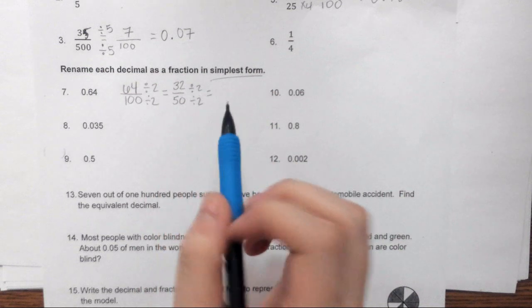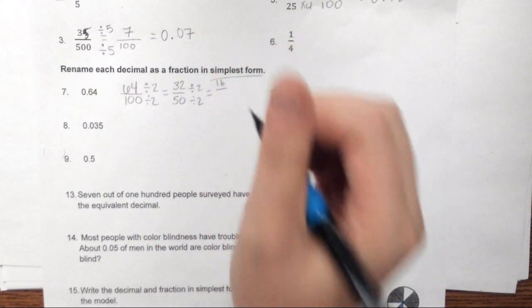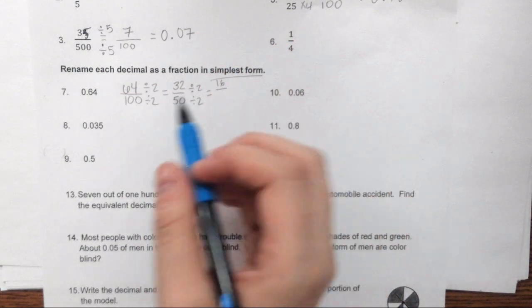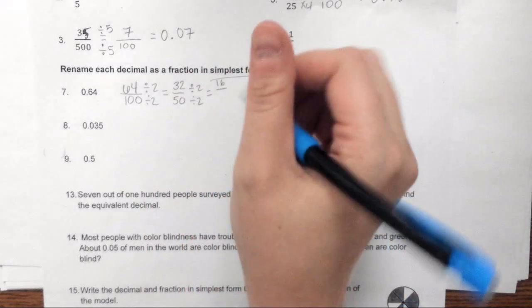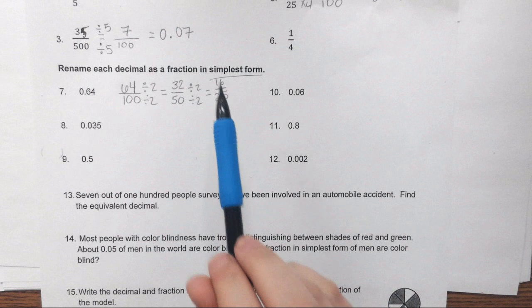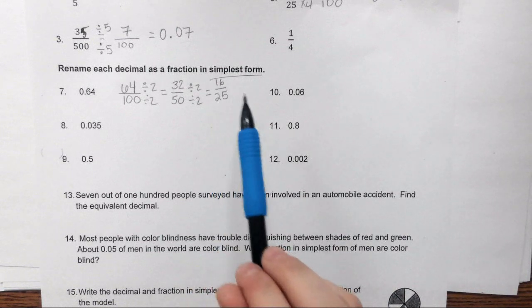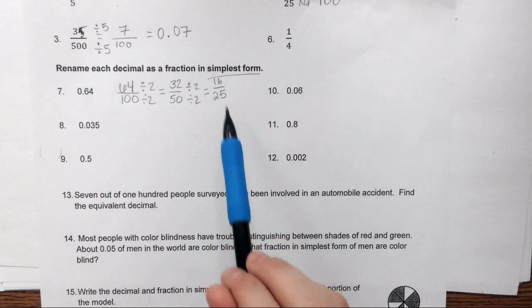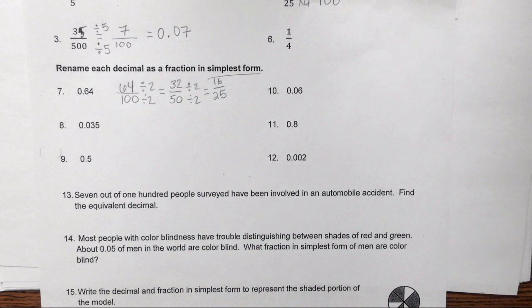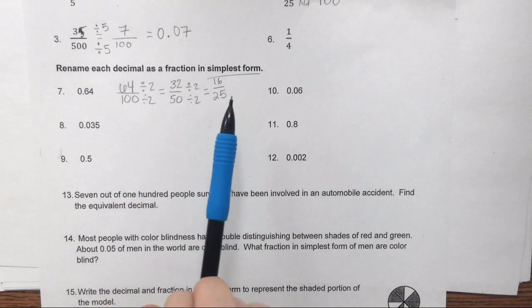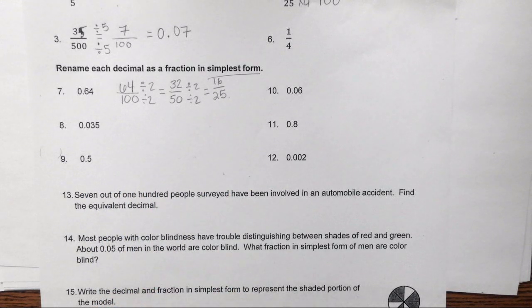And 32 divided by 2 is 16. And 50 divided by 2, you have 50 cents, and you cut yourself in half, you're going to only have 25 cents. Now I know that I have simplified all the way because these two numbers don't have a factor in common. So I'm done. 16 out of 25. So here's my original fraction, and now here's my new simplified fraction.